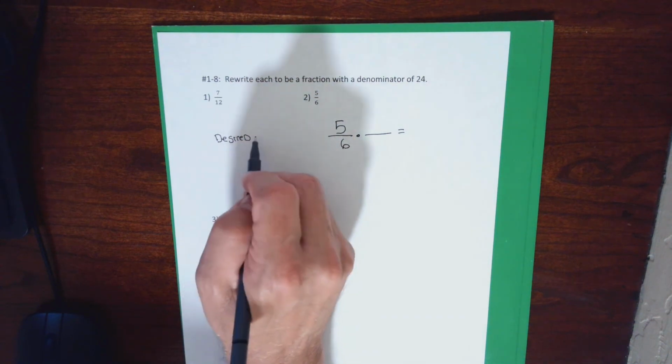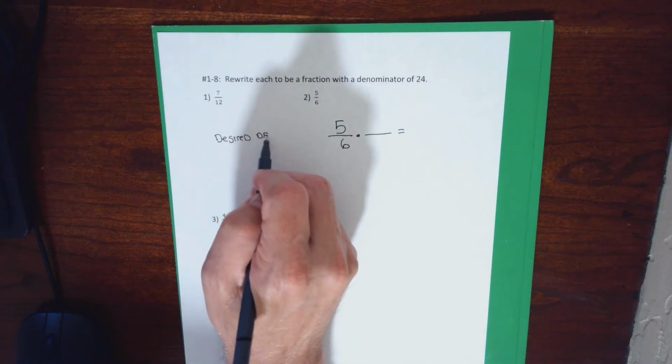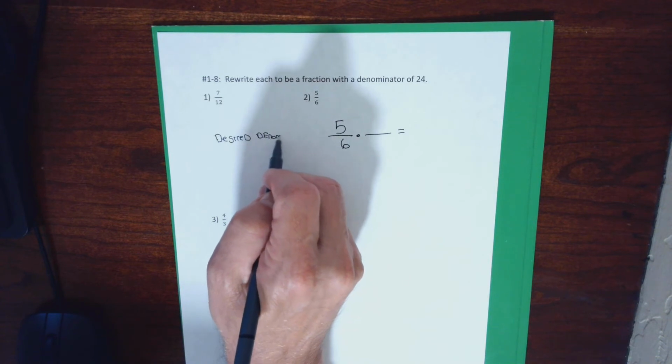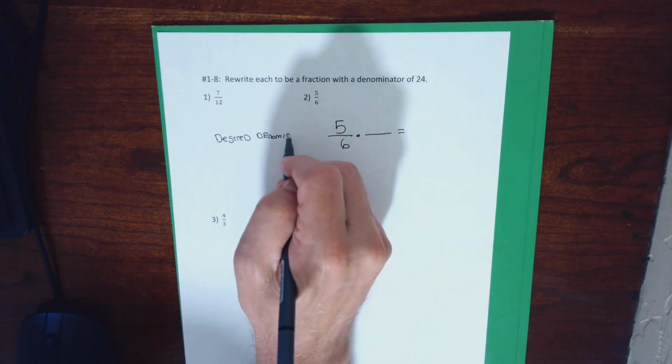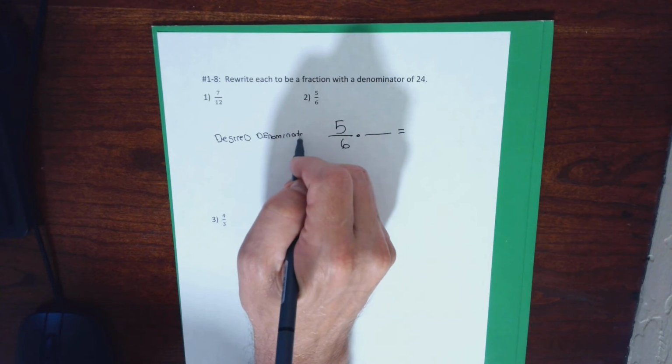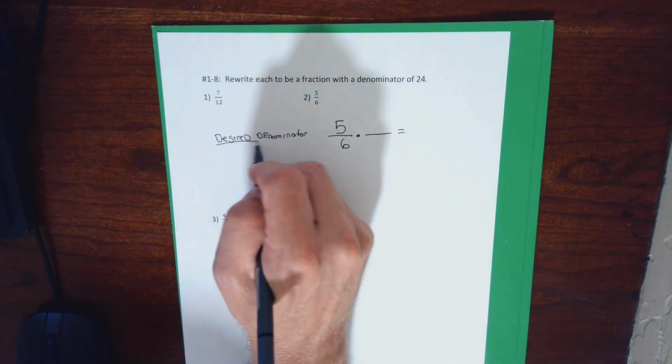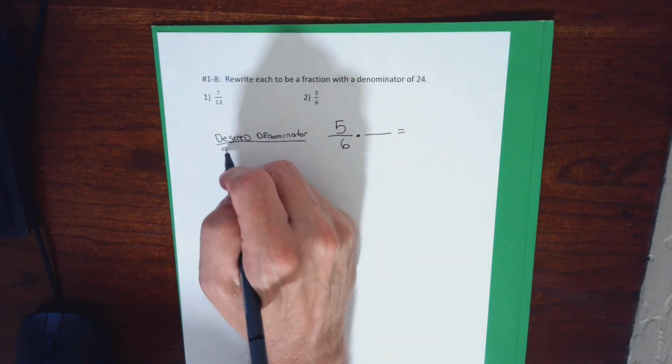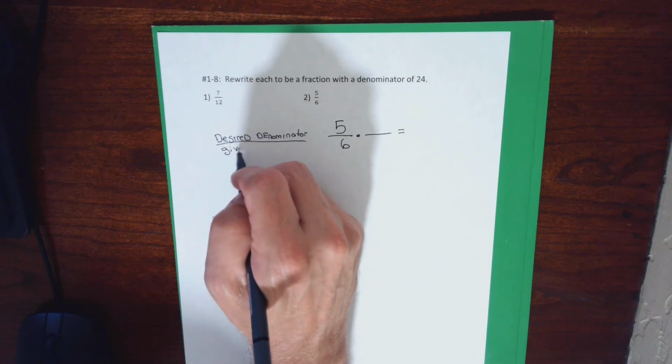And to figure out what to multiply by, I'm going to divide the desired denominator by the given denominator.